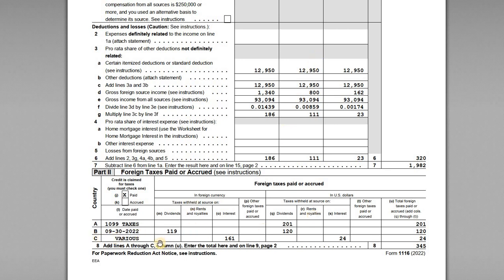For row B, this amount attributes to the Swiss investment. So our dividend was paid on 9/30/2022. The amount in Swiss francs was 119 Swiss francs. The US dollar amount on dividends was 120.